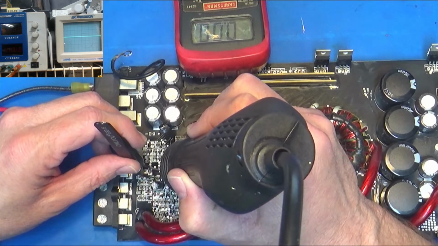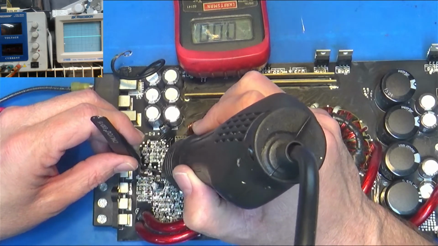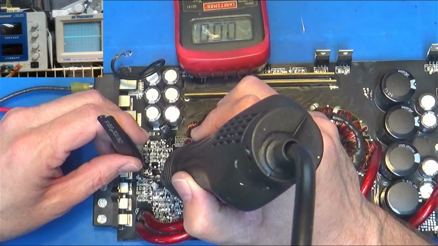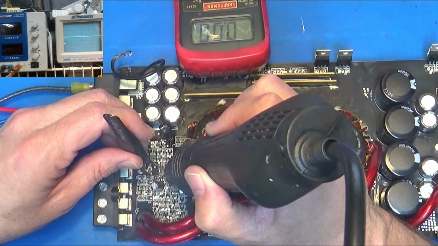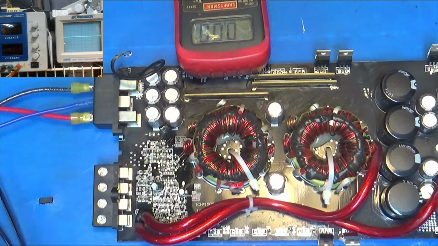Almost there. There we go, there it pops up and off.